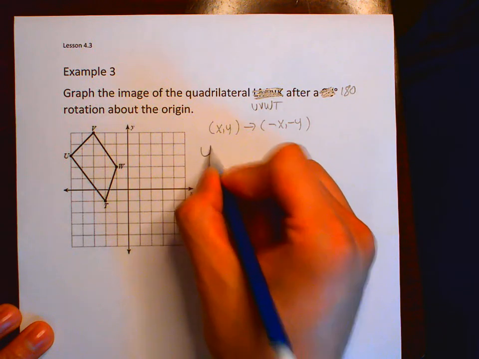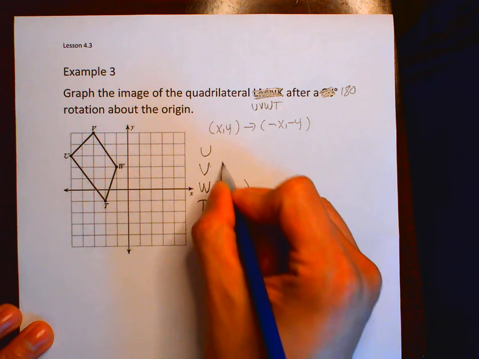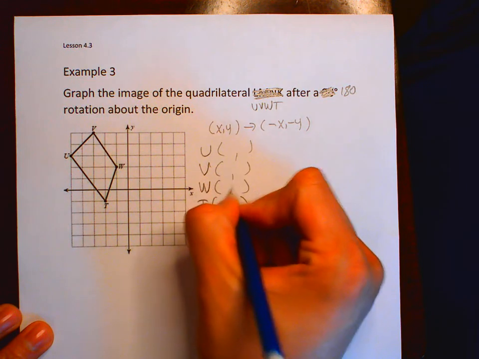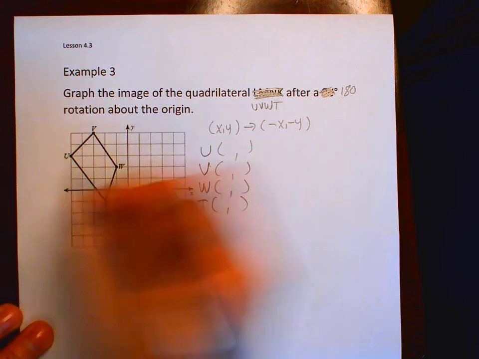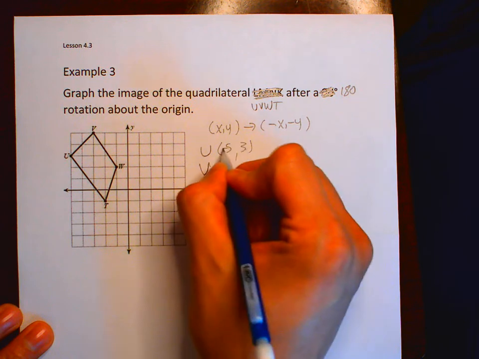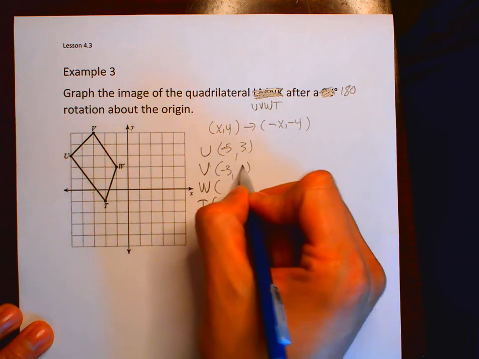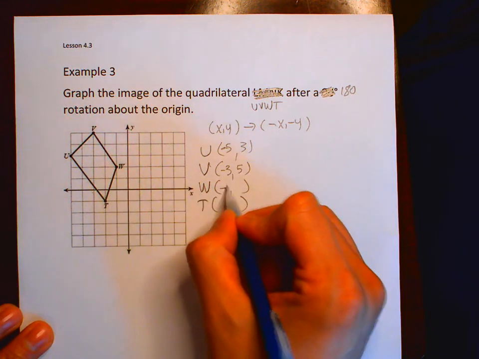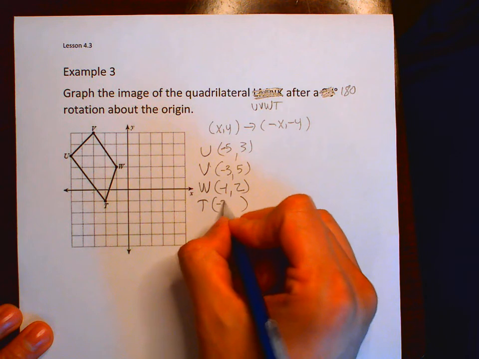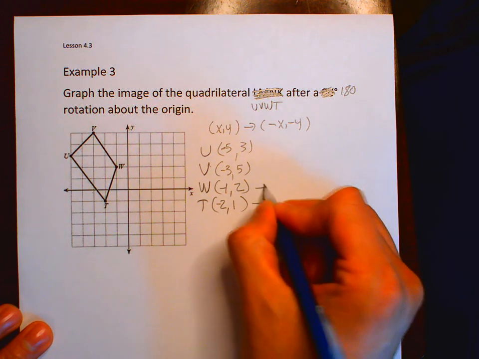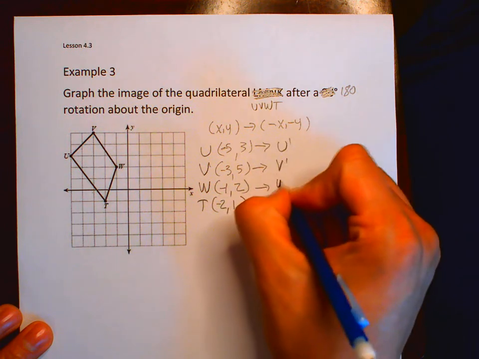So let's go ahead and write down what are the coordinates of each one of those. So U, V, W, and T. Okay. So U is negative 5, 3. V is -3, 5. W is -1, +2. And T is -2, +1. And what we're going to do is we are going to apply that rule and find what these are.